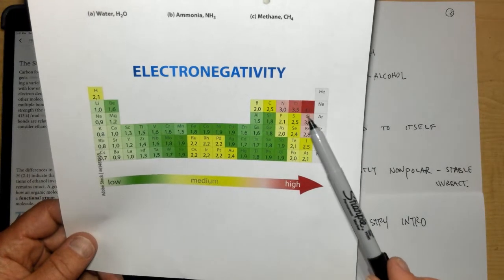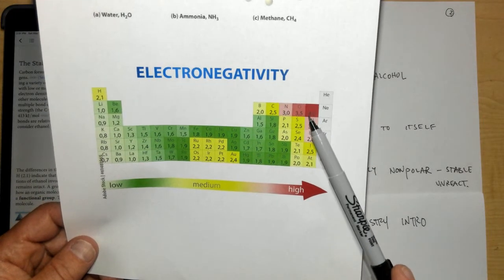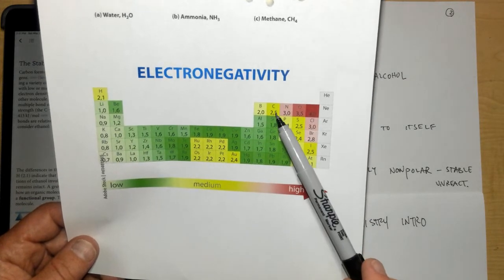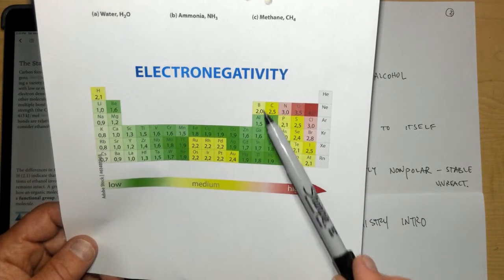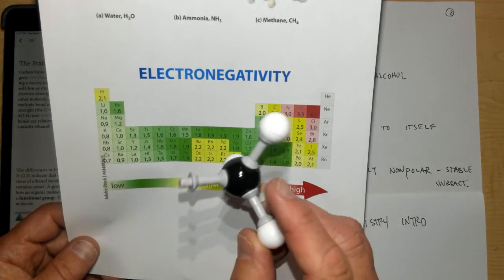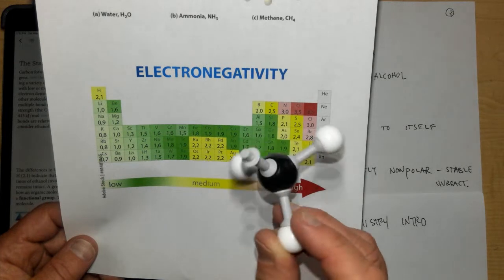And if you still forgot what that means, here's the trend of electronegativity on the periodic table. If you remember, fluorine is the most electronegative atom. And if you look, carbon and hydrogen are pretty close to one another, 2 and 2.1. And so when they form lots of bonds around one another, like this bond right here, it is not very polar.